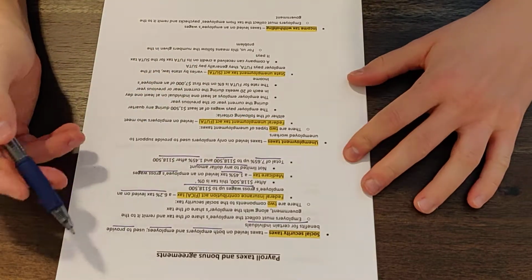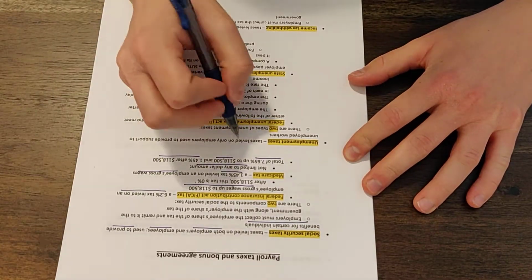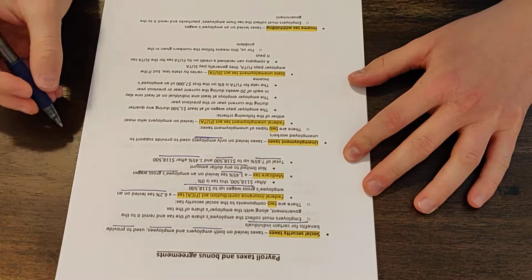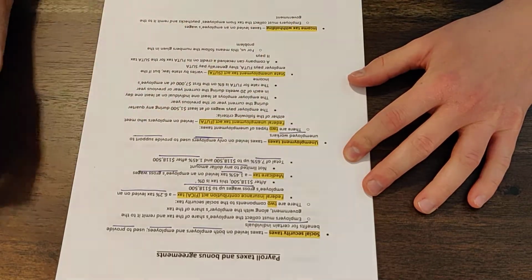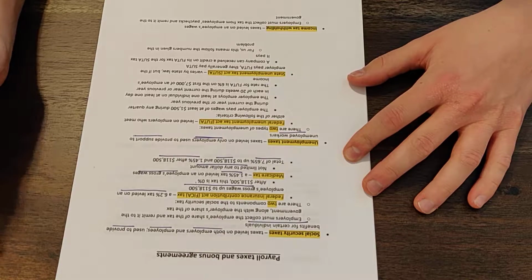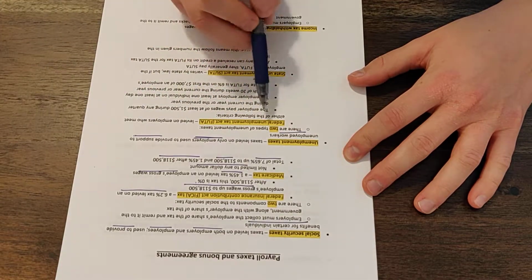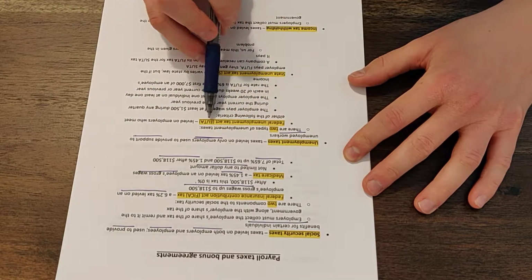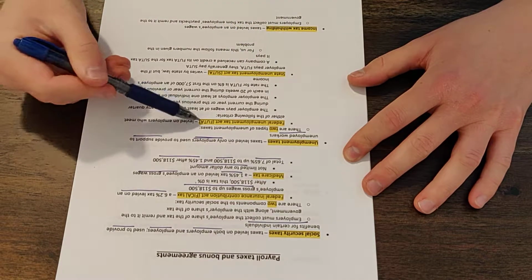Then we have our next tax, which is going to be unemployment tax. These are taxes levied on only employers, and they're used to provide support to unemployed workers. There are two types of unemployment taxes. These will be the Federal Unemployment Tax Act and the State Unemployment Tax Act. Those are FUTA and SUTA.